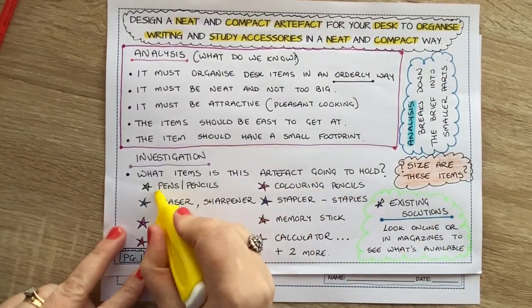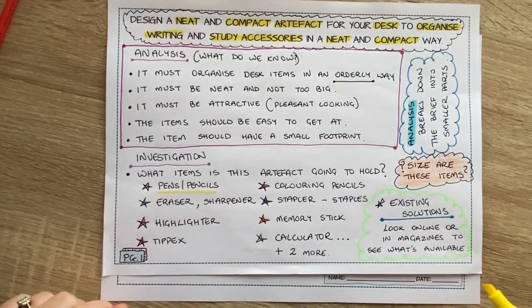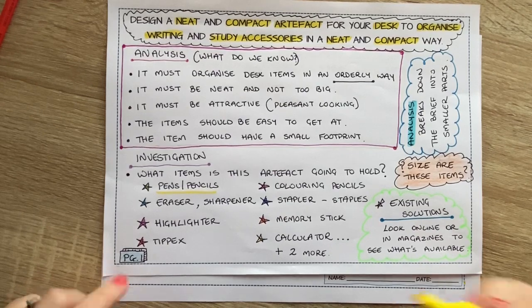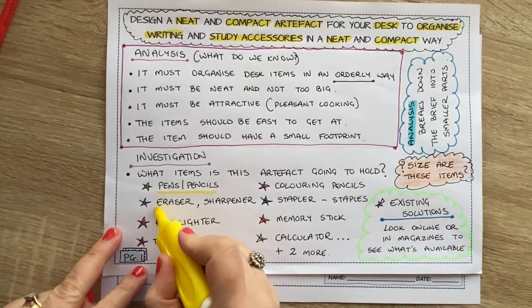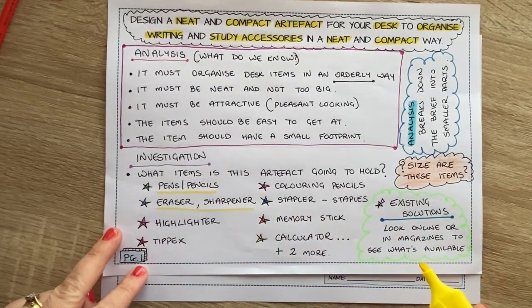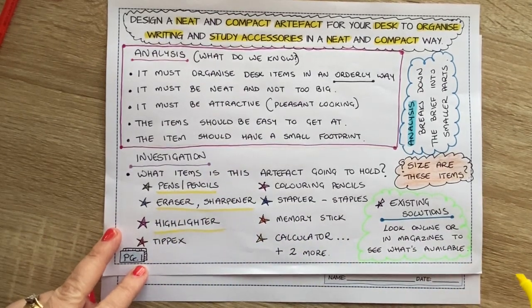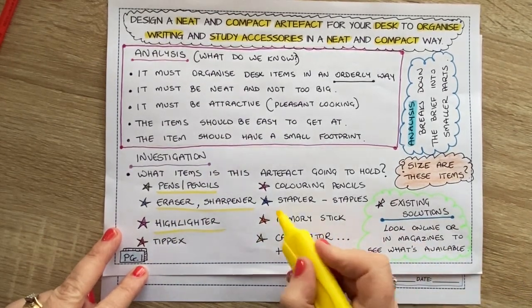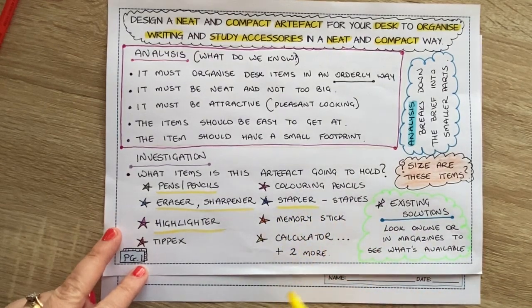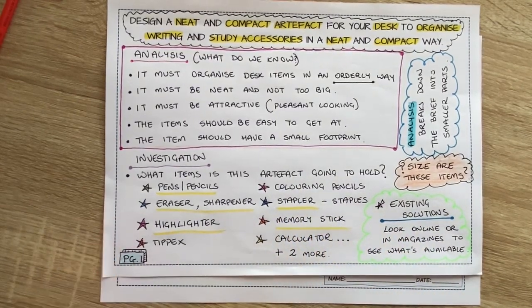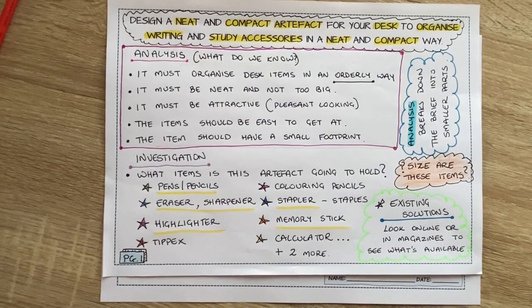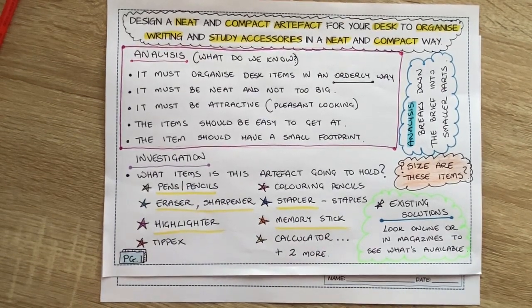Okay, pens and pencils. It's going to hold them anyway. Colour pencils are with that. An eraser and a sharpener for me is vital because it's what I use all the time. A highlighter all the time. And then after that, things that I might add to it, I like having a stapler to hand, memory stick to hand, and maybe there's other items that you have, but those 5 anyway at a minimum I'm going to put in.